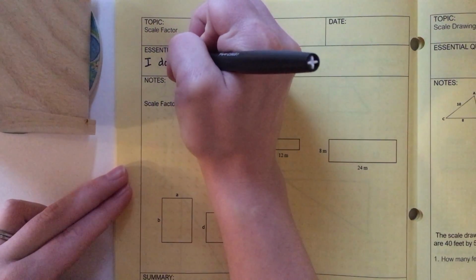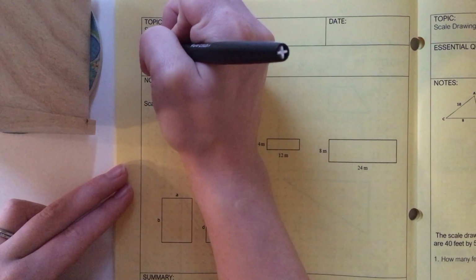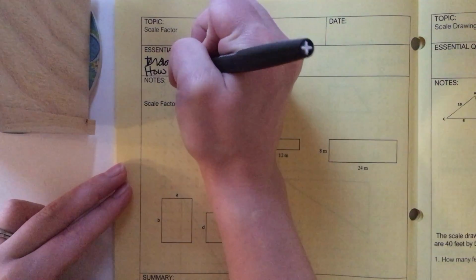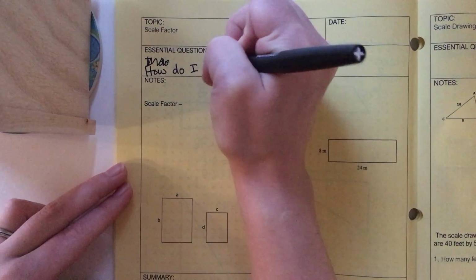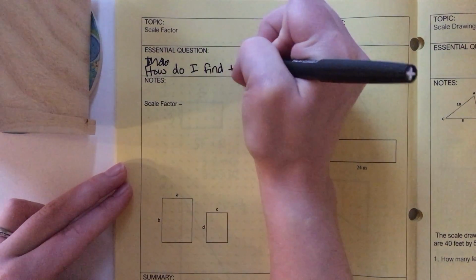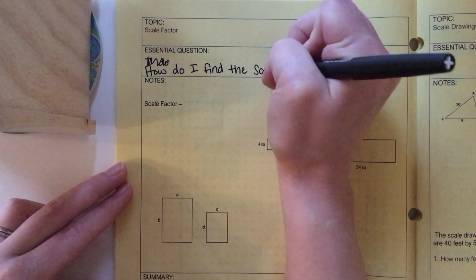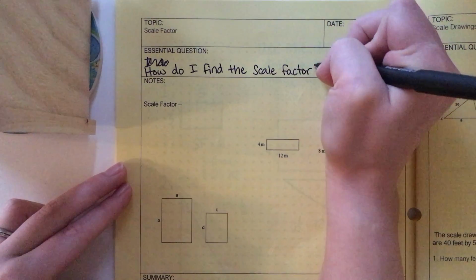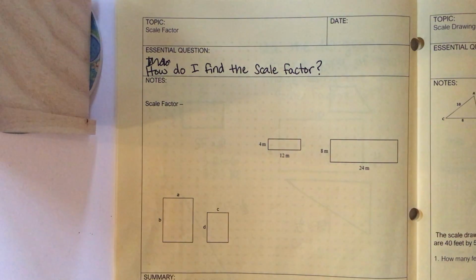Let's write that. How? Oh my goodness. I forgot how. Let's rewrite this. Okay, there we go. How do I find the scale factor?